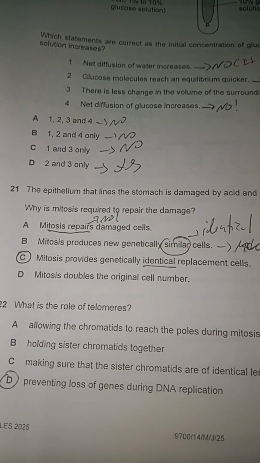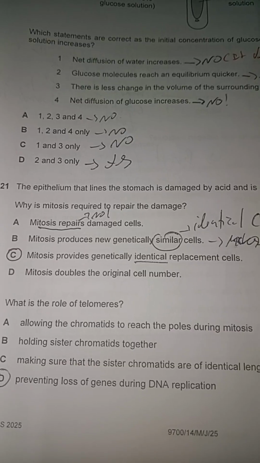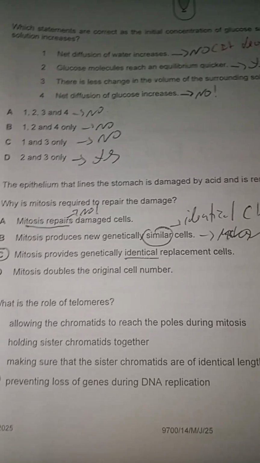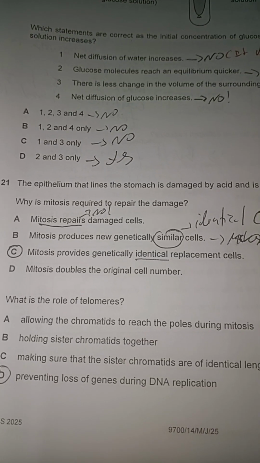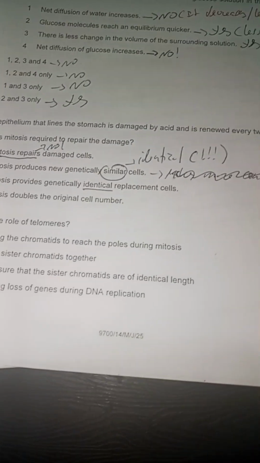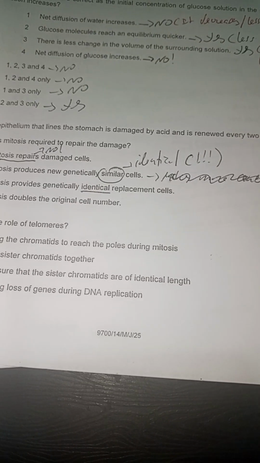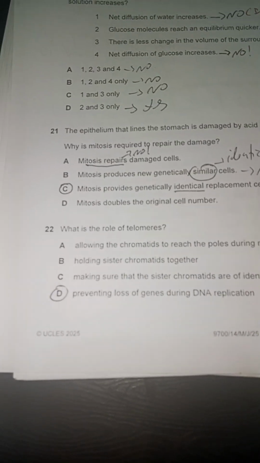C. Mitosis provides genetically identical replacement cells. This is the correct answer. It's about replacement of cells. D. Mitosis doubles the original cell number. This is utter nonsense, okay? Sheer nonsense. So the answer is C.